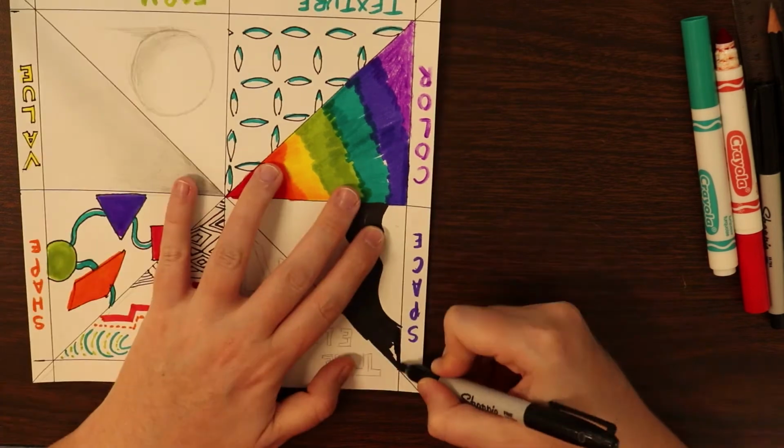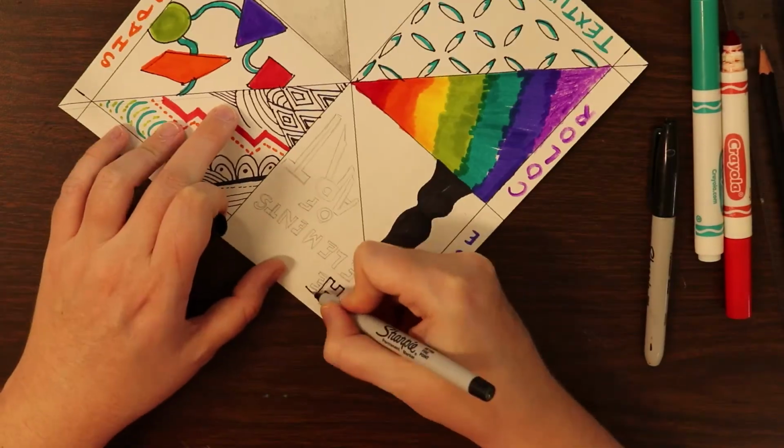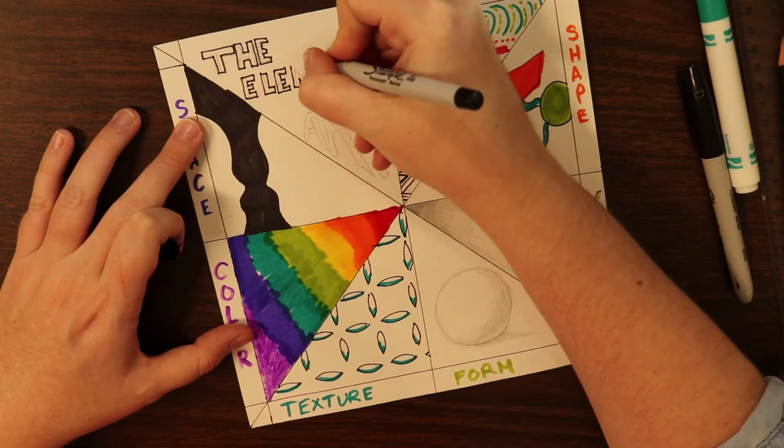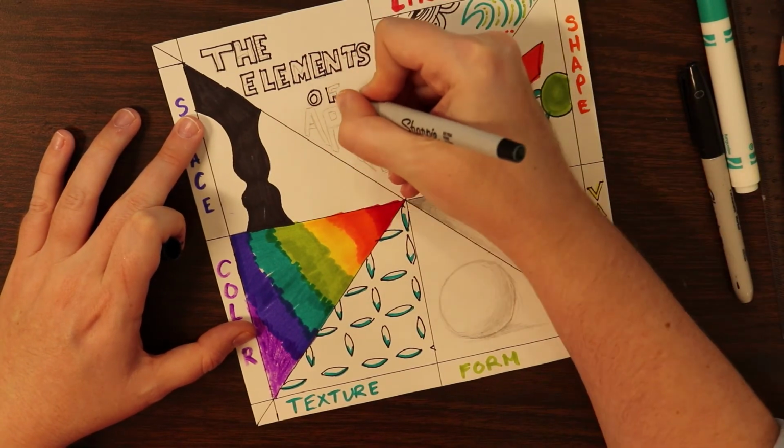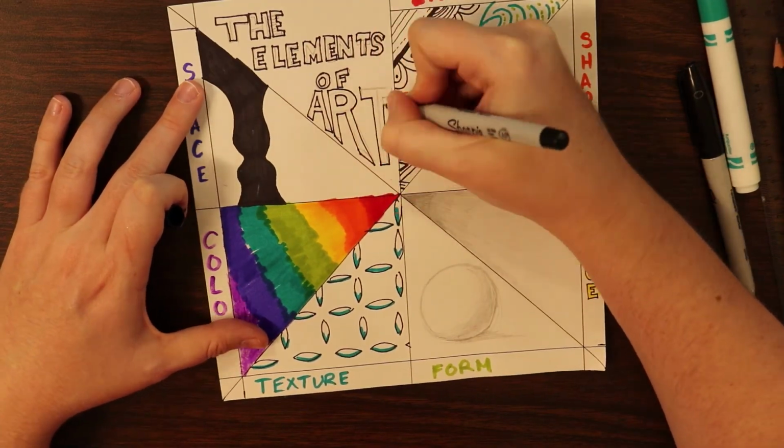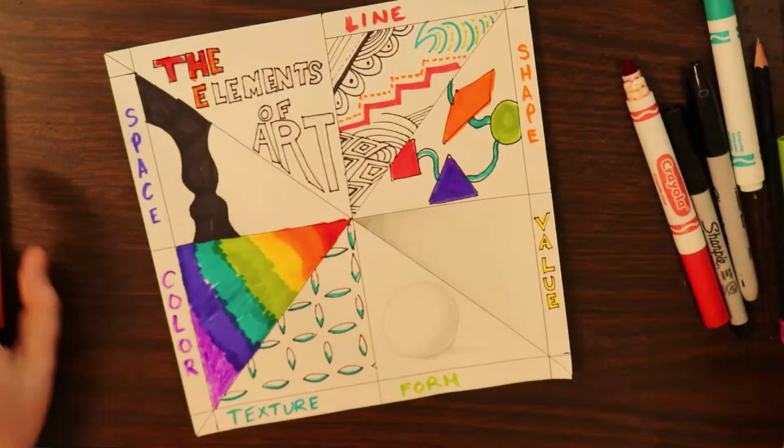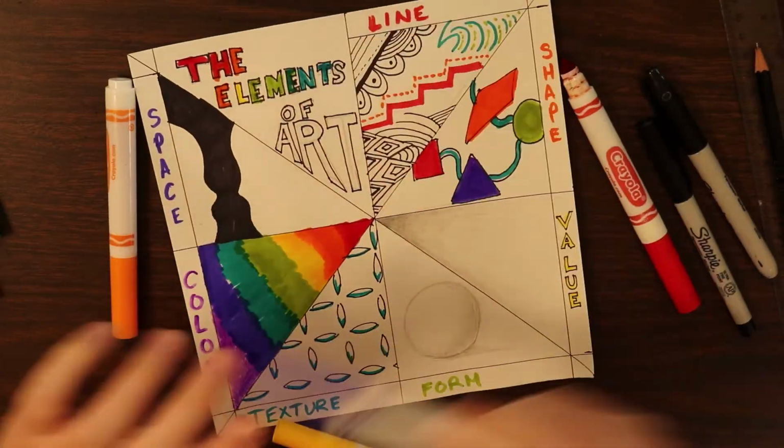Okay, and after some final touches to my letters and filling in, I am done with my Elements of Art project. Be sure to include your name card when you take a photo to submit it this time so that you can prove that it's yours and no one else's.